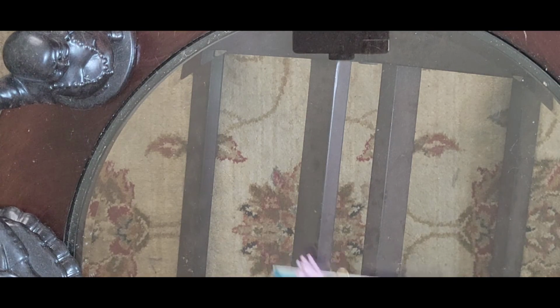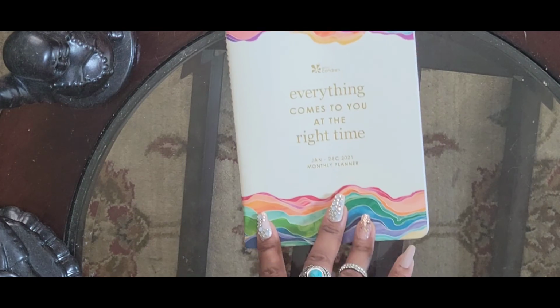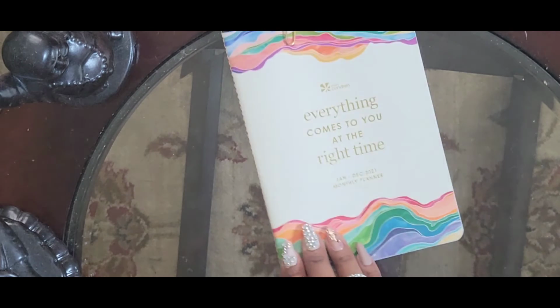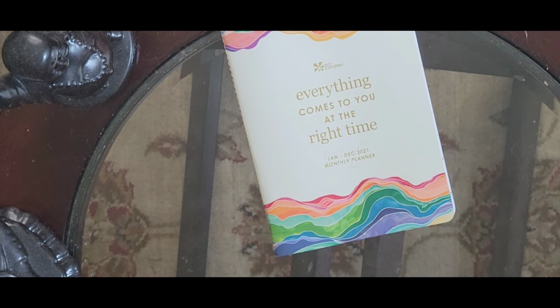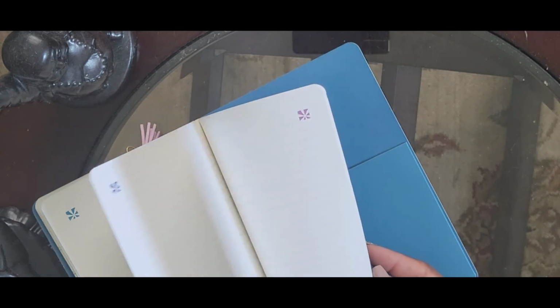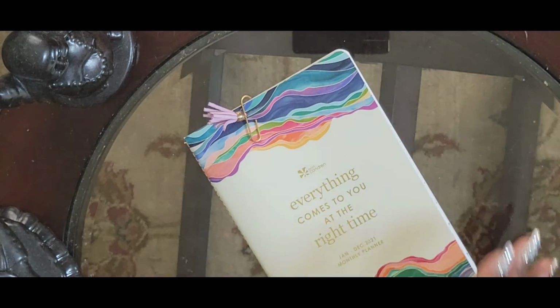Like, that's all I have right now, and I'm using this little book right here. Everything comes to you at the right time. This is Erin Condren's book, I think. This is her design, right? Yeah. And I got this from a giveaway actually, from M. Sean Plans. I was super excited about that, because I never win anything, so I was really happy to win this. I just kind of repurposed it because I just needed the blank papers, and I ripped out the other stuff because I wasn't really using that. Yeah, that's that book right here.